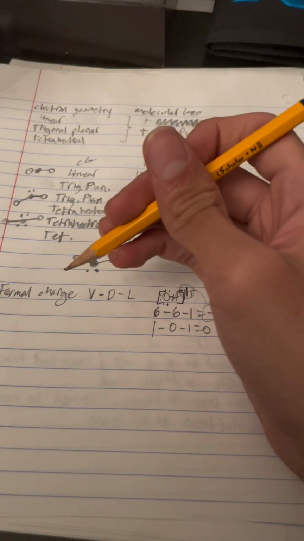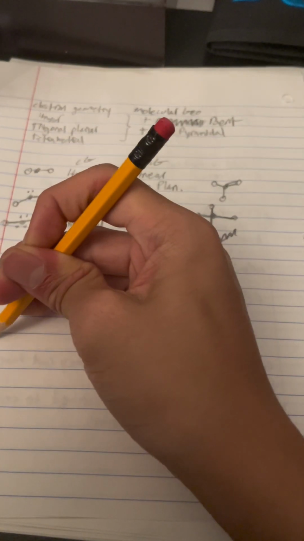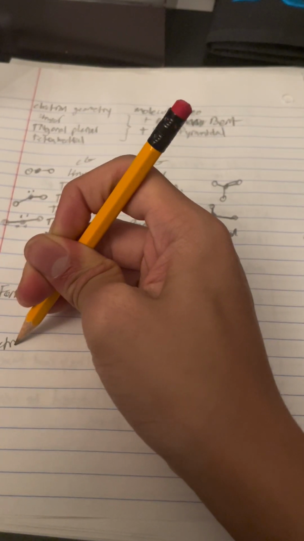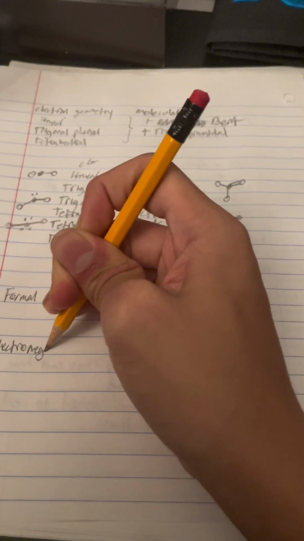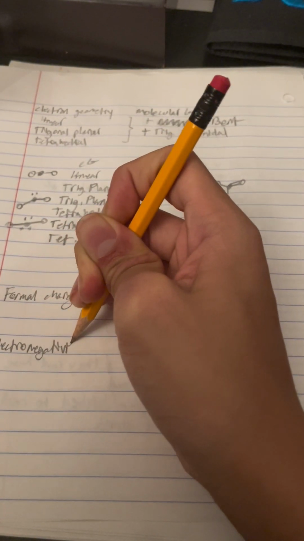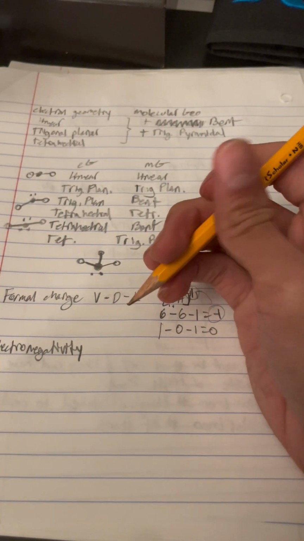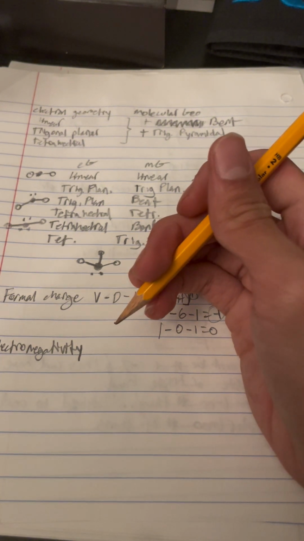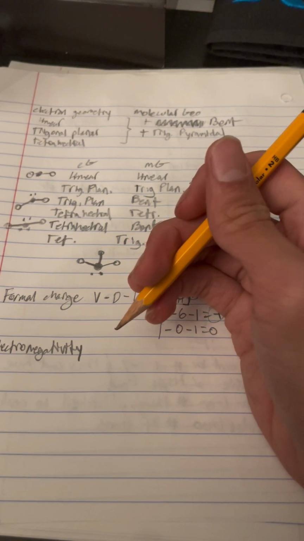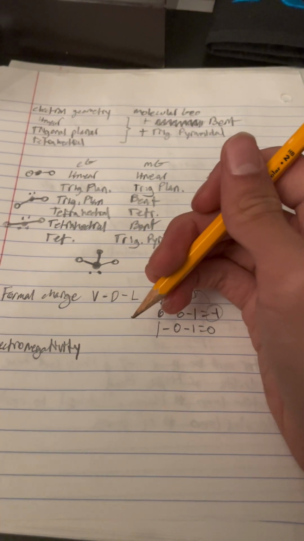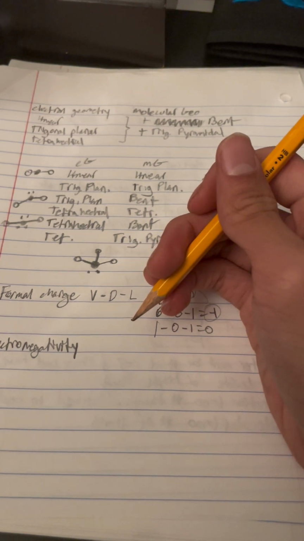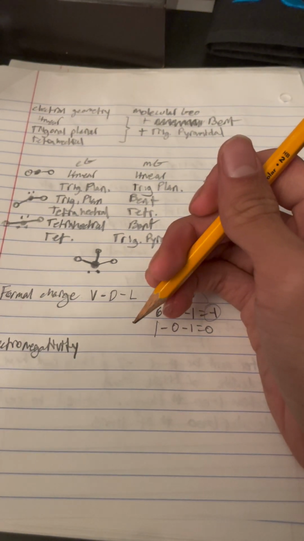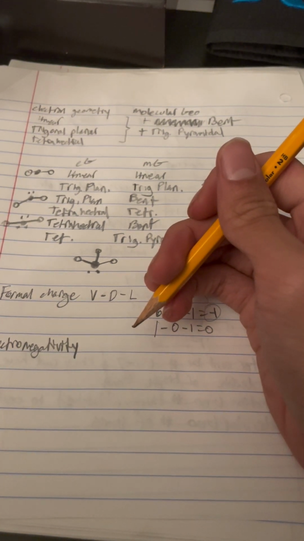So, electronegativity. We are given the list for electronegativity.